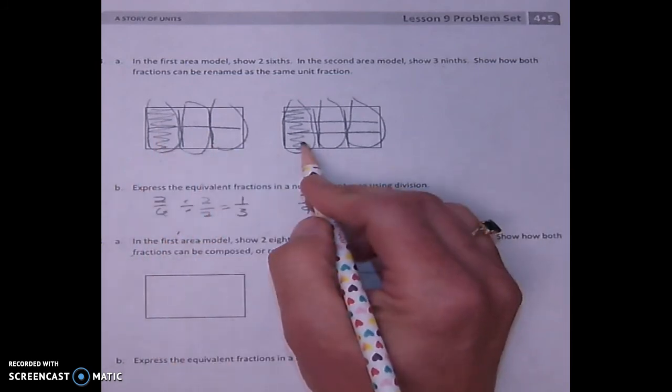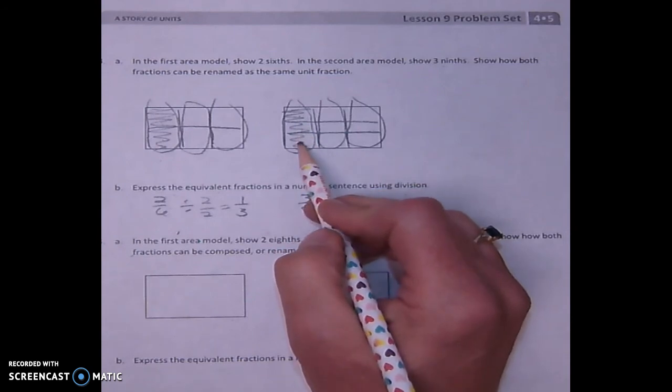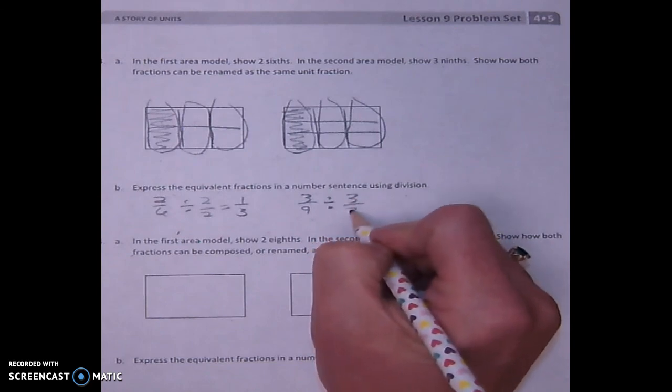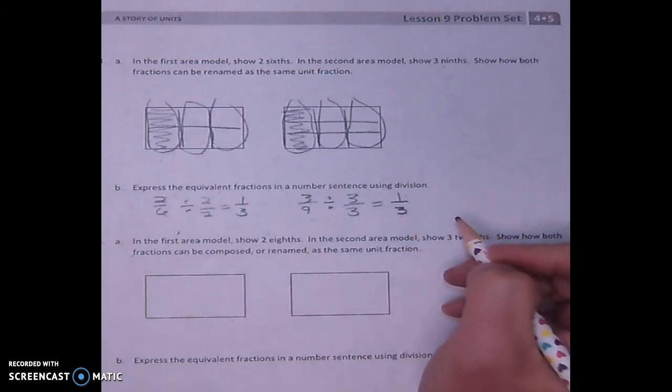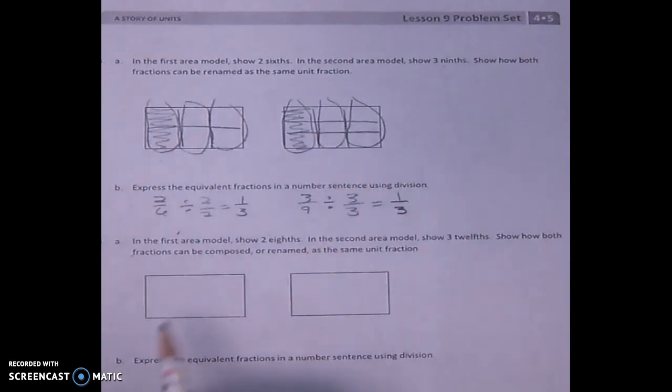Over here we have 3/9, but how many is in each group when we divided it? 3. So we're going to divide by 3 over 3, and we end up with 1/3. Same thing, but these units were smaller to begin with. Okay.